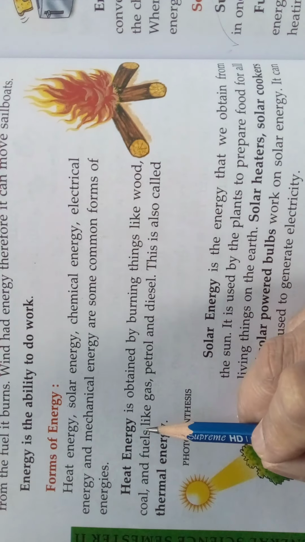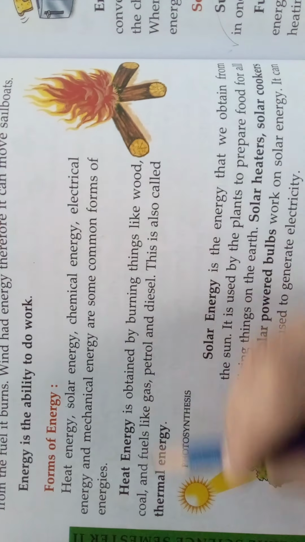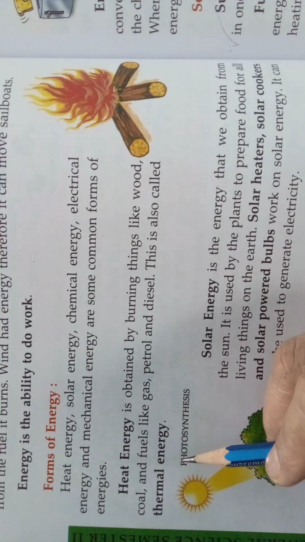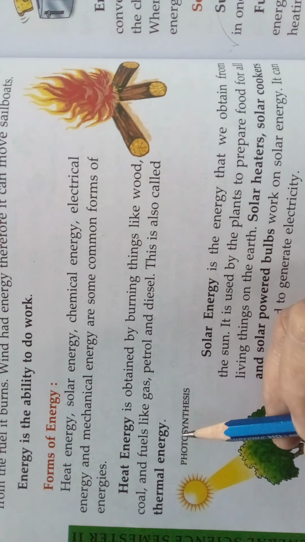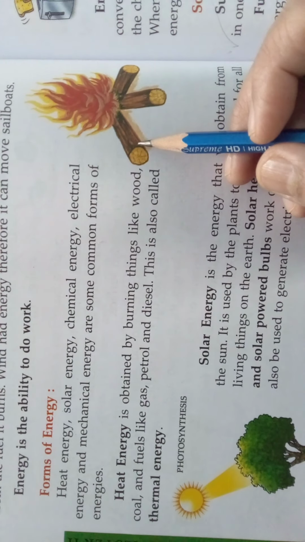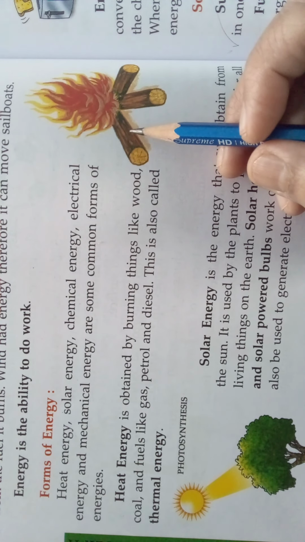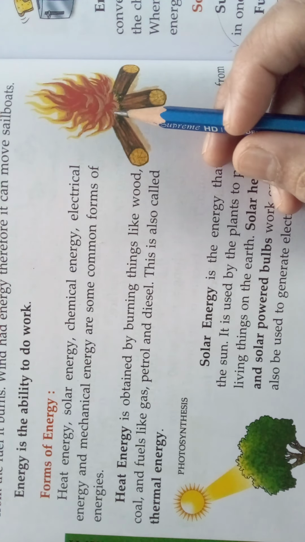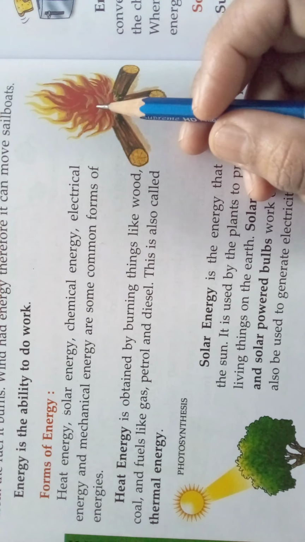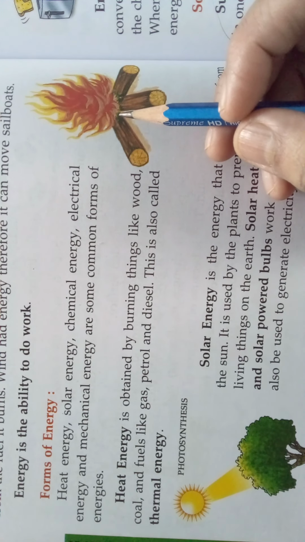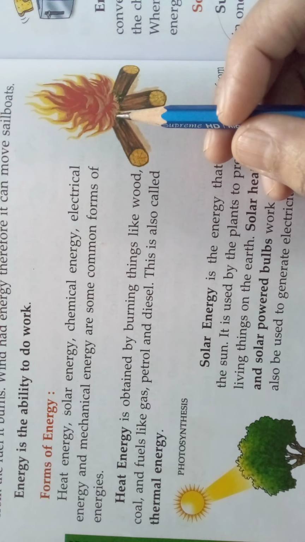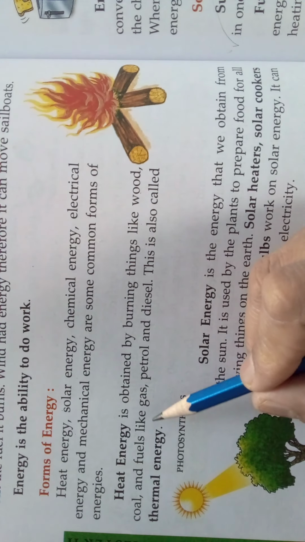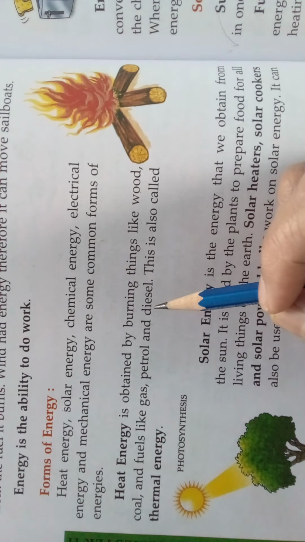Heat energy is obtained by burning things like wood, coal and fuels like gas, petrol and diesel. This is also called thermal energy. If you take wood and light it, fire will come, and from that we will get heat. That is called heat energy, and it is also called thermal energy. So heat energy is obtained by burning things like wood, coal and fuels like gas, petrol and diesel.